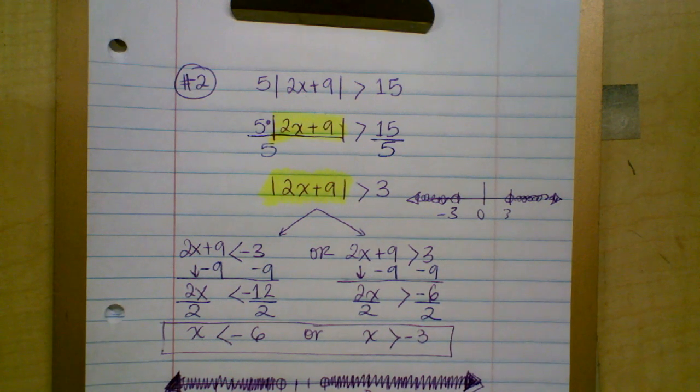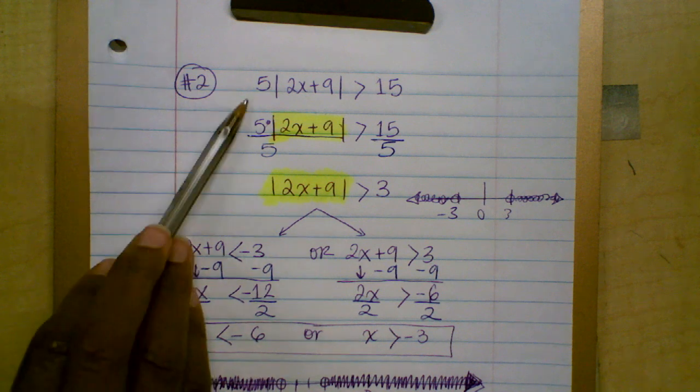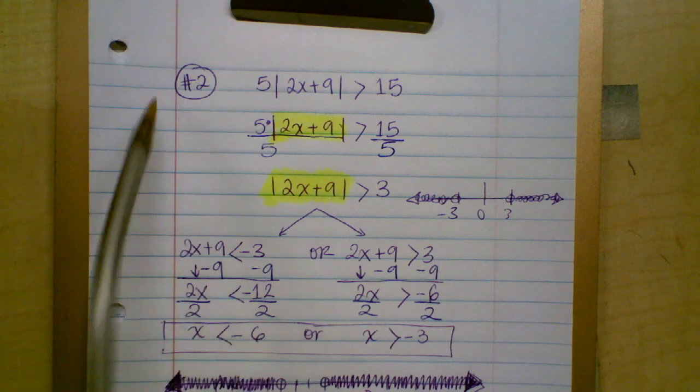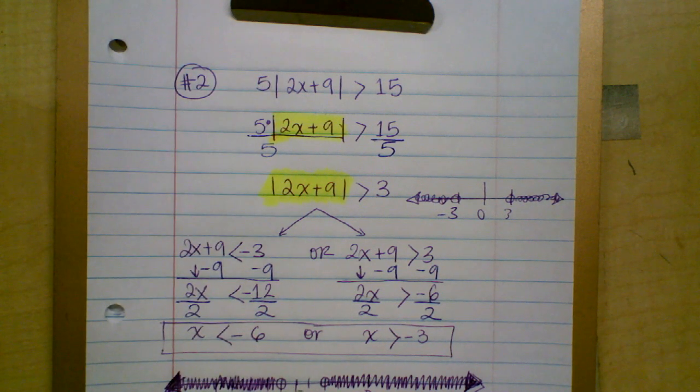Any number in this shaded region on the number line will make this inequality true. But if you pick any number within this area, it will not make this inequality true.